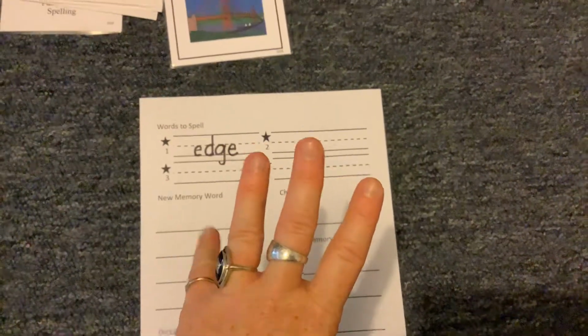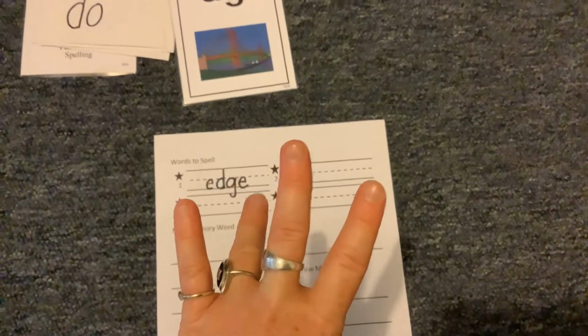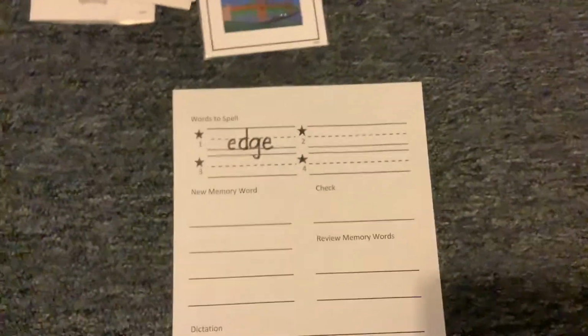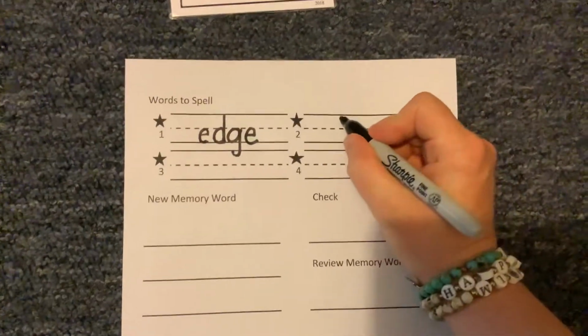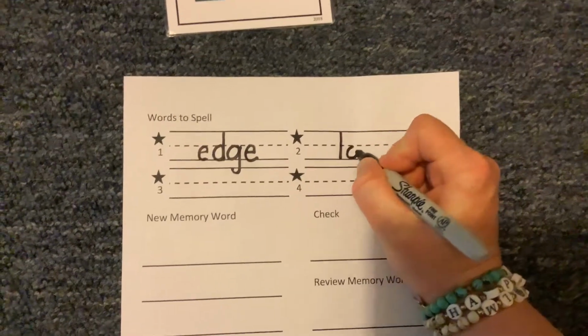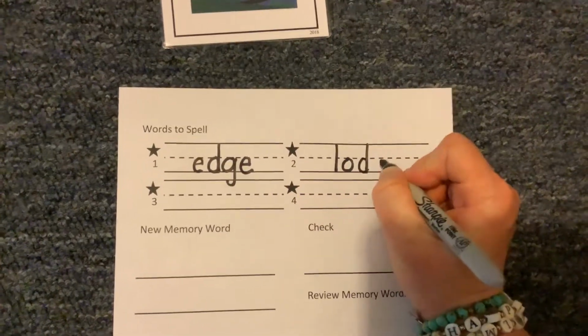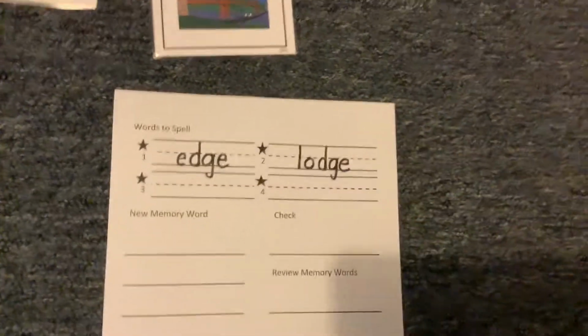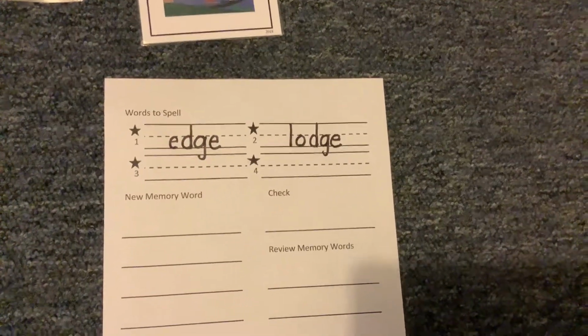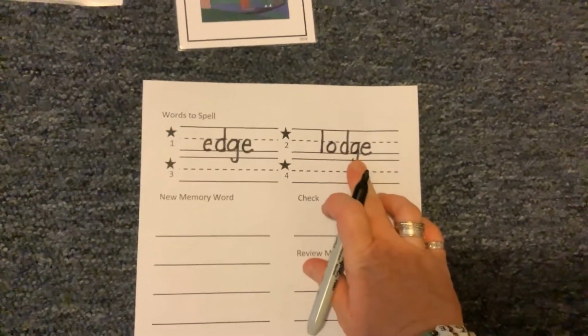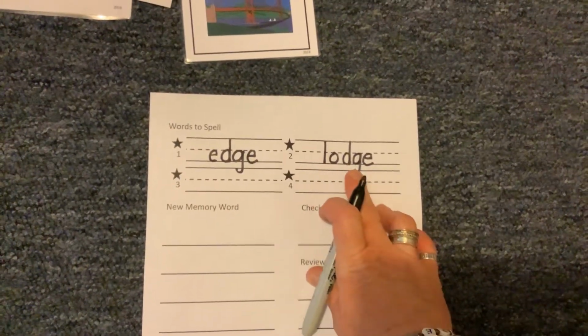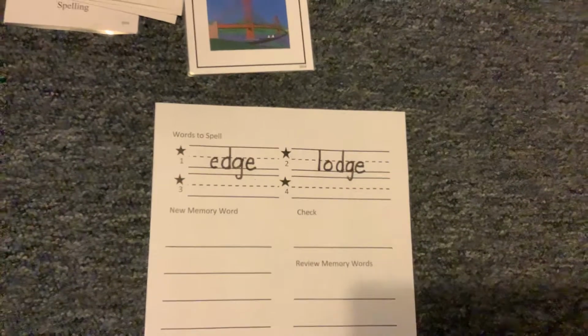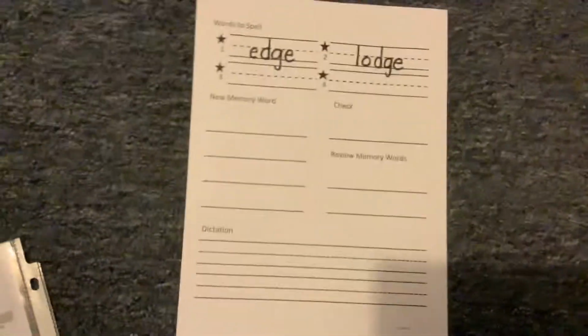Ready? L-J. 3 sounds, but 5 letters. Lodge. D-G-E. L-O-D-G-E. At the end of a one-syllable word after one short vowel, J is spelled D-G-E.